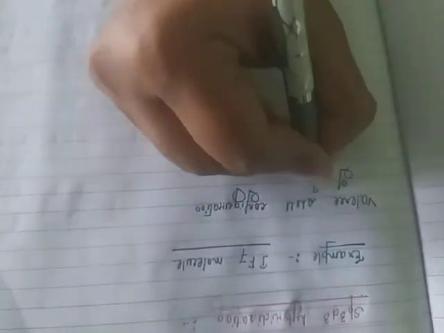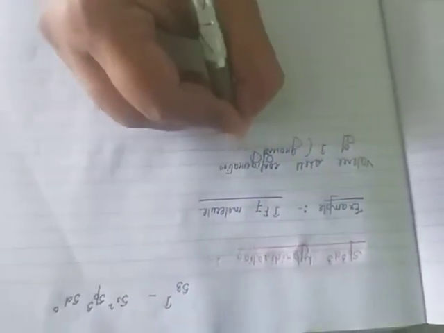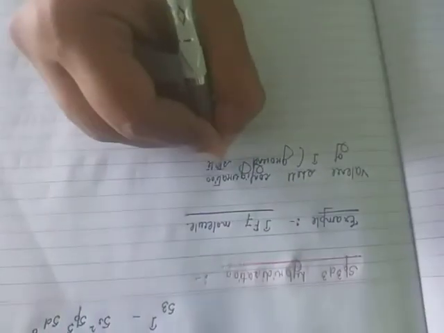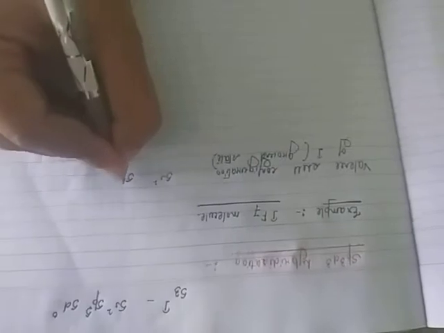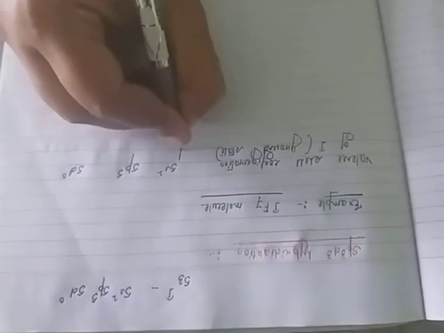of iodine, of course in ground state, would be 5s2, 5p5 and 5d0.